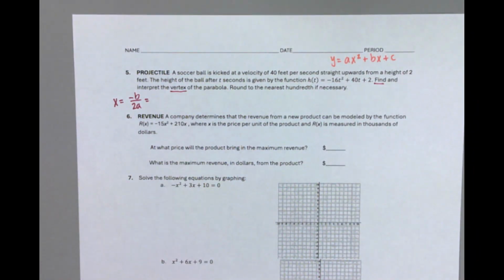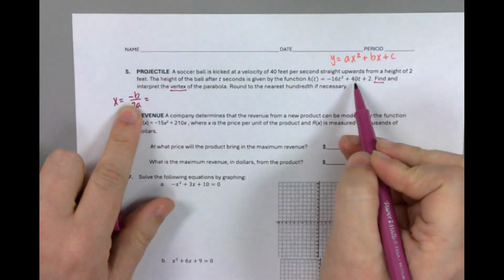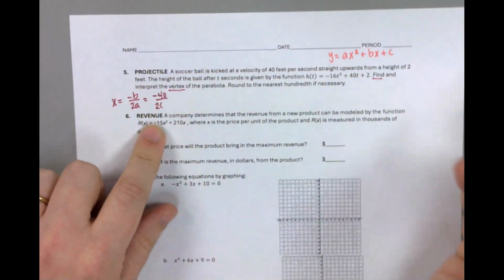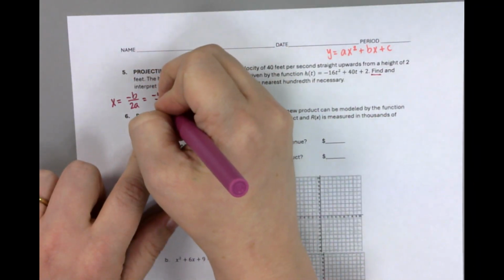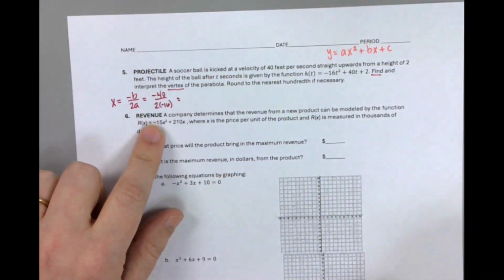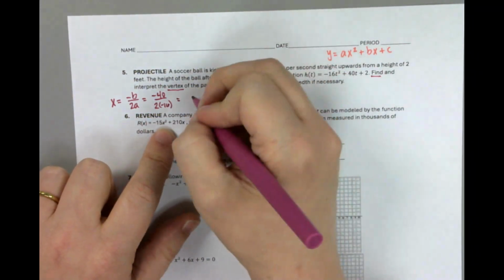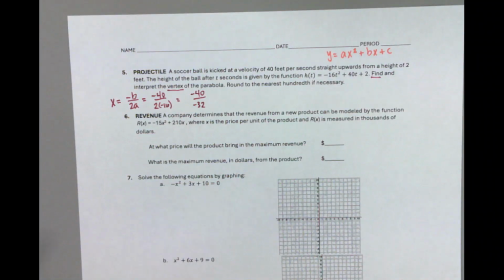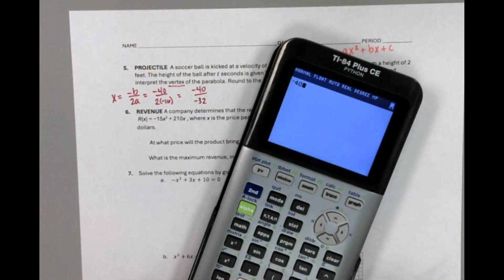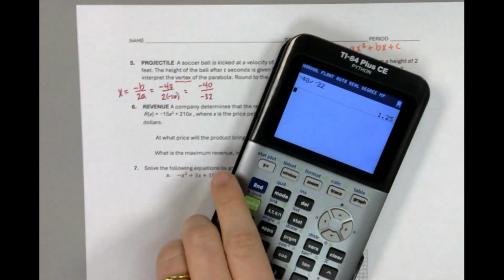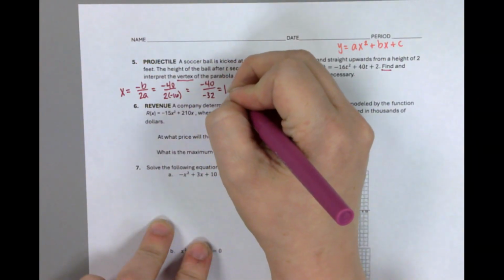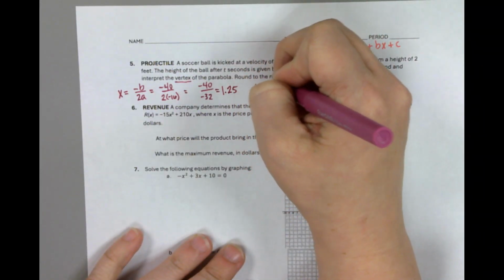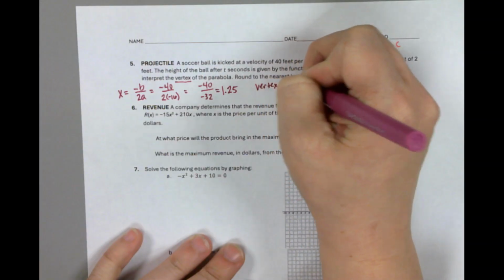So in this case, -b, or the opposite of 40, is -40 over 2 times a, looks like a is -16. Order of operations means we need to do the bottom first. -40 over -32. I'm going to just put this in my calculator, -40 divided by -32, and I get 1.25. That means the vertex is 1.25 something.